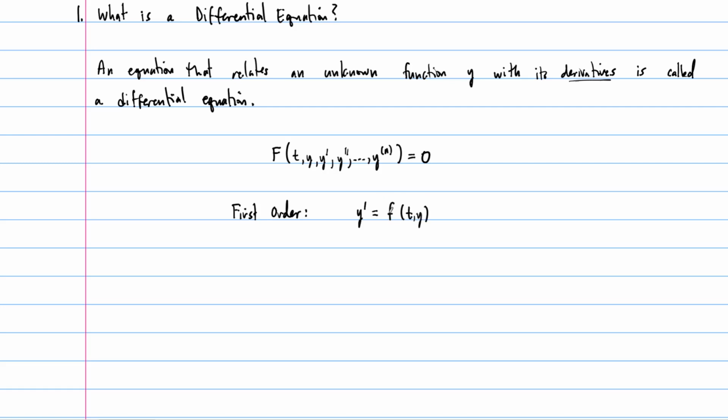Notice I've changed from a capital F up here to a lowercase f down here, because the highest derivative is inside the function big F, but it's outside of the function little f. I solve for y prime down here. We're going to study these extensively, especially at the beginning of the course.